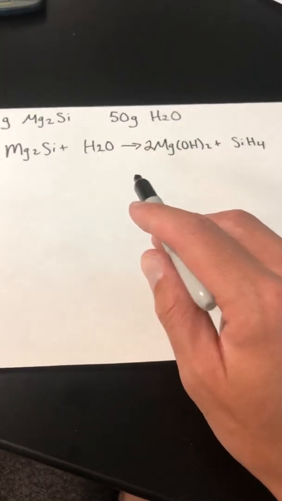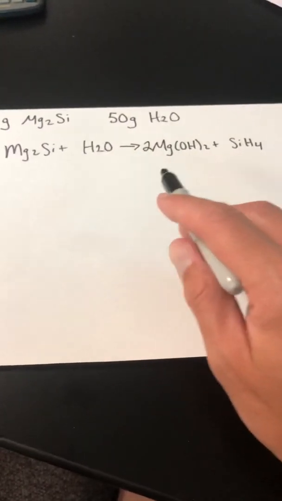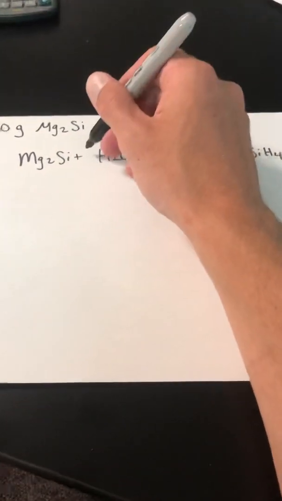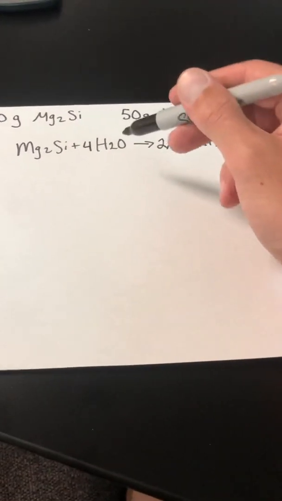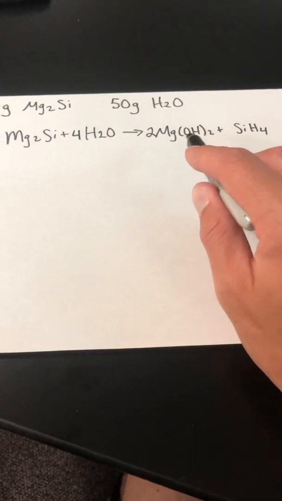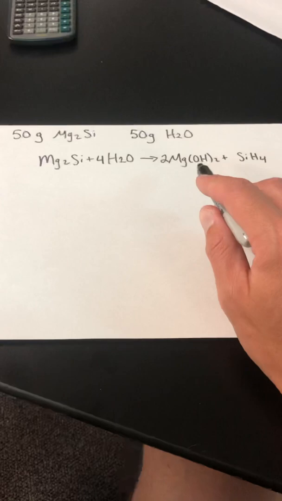So let's look at my water here. I have 2 H's on this side, but I have 2 times 2 here, so 4 H's plus another 4 H's. So I have 8 H's on this side. If I add a 4, I've got 8 H's between both my products here. And I have 4 O's, and then I have 2 times this O, but take it times 2 here also. So I have 4 O's, so my equation is balanced.